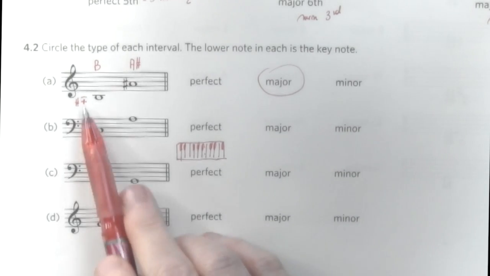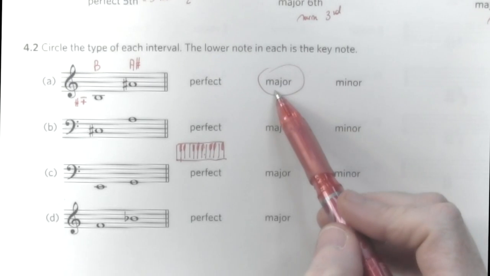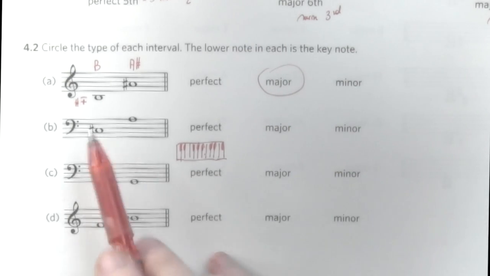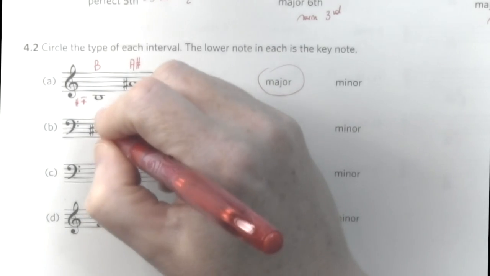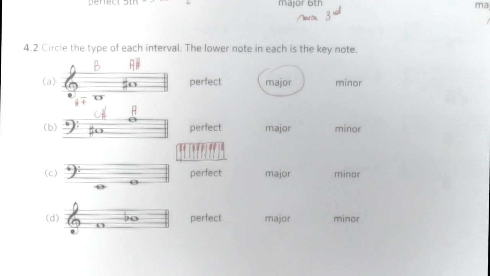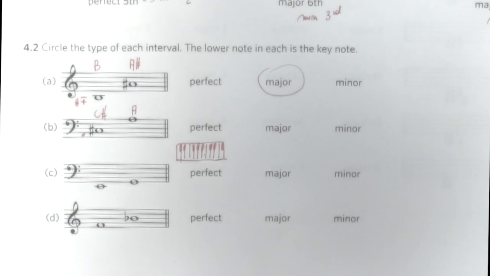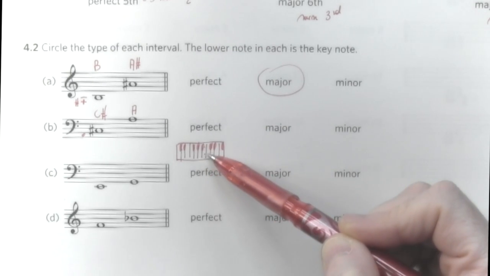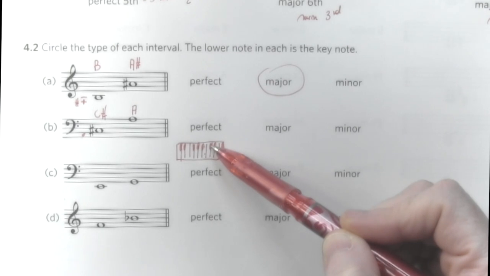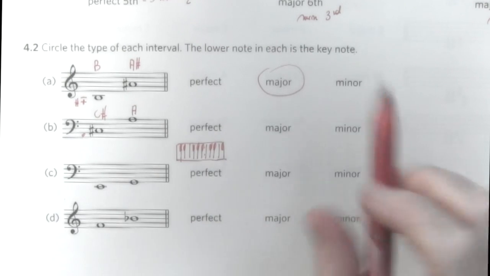So a minor 2nd flipped over becomes a major 7th. Let's go on. 1, 2, 3, 4, 5, 6. This is a 6th. Do sharp and La. Let's flip it over. La, Do sharp. What kind of third is it? 1 and 2. That is a major third, which means that if we flip it over, it becomes a minor 6th.